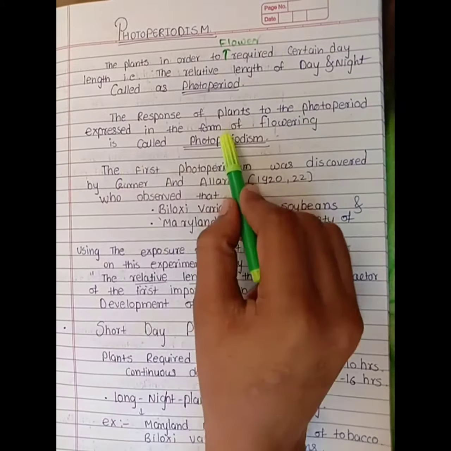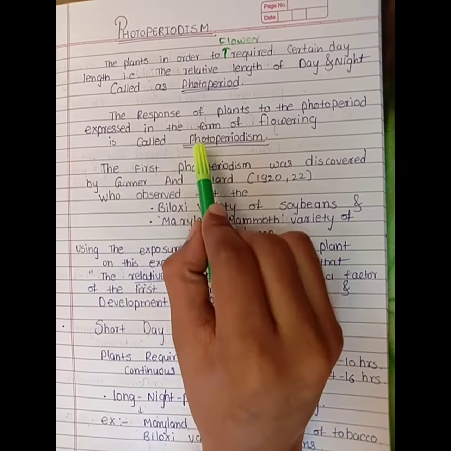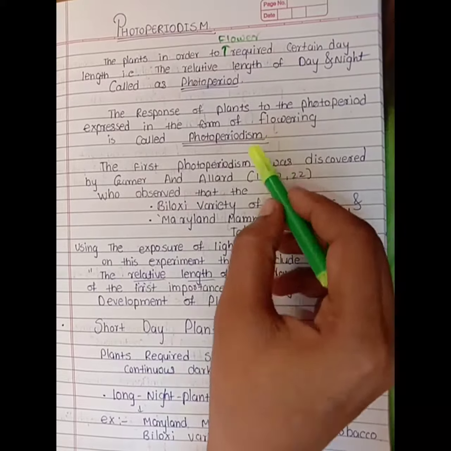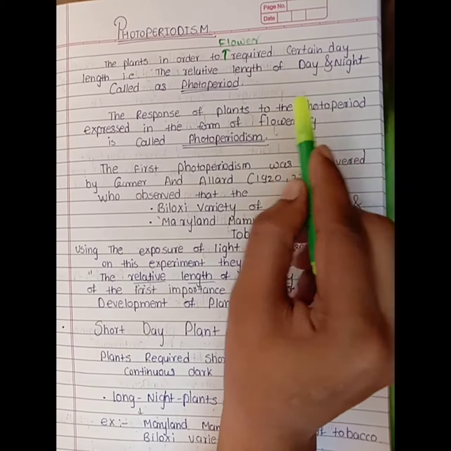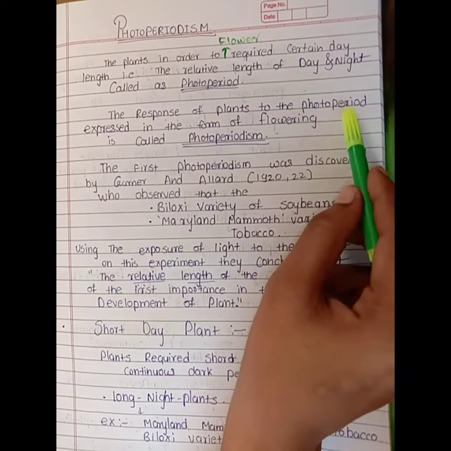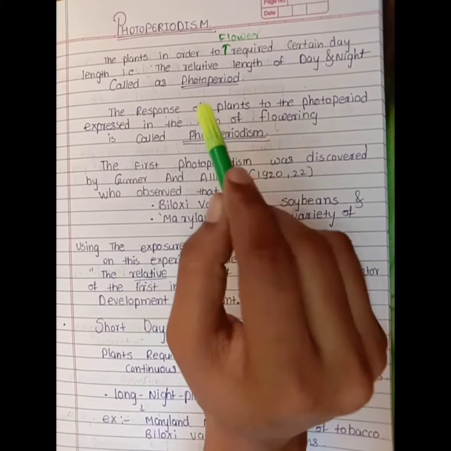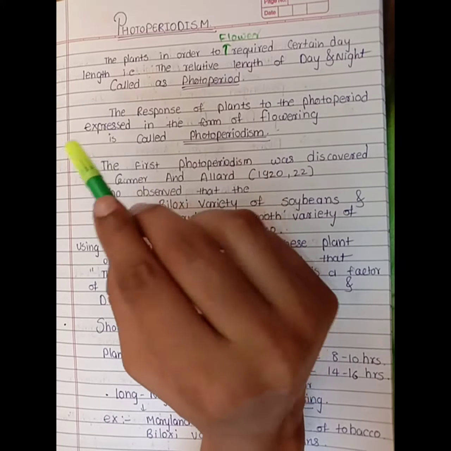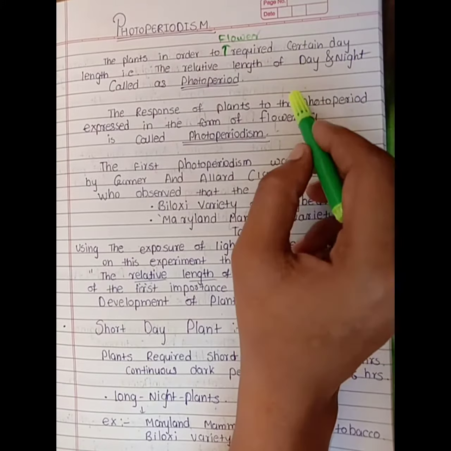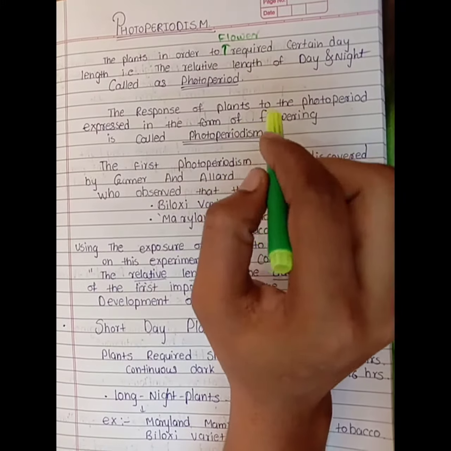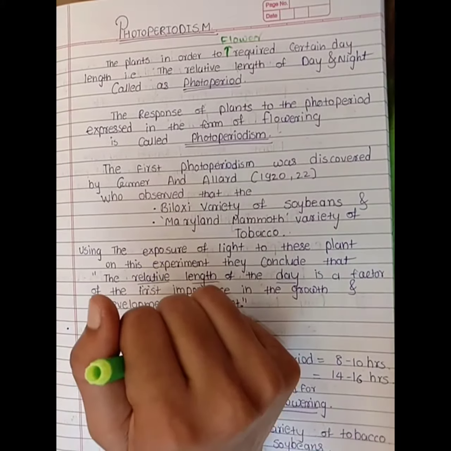The response of the plant to the photoperiod is expressed in the form of flowering. How the plant responds to the photoperiod, and how the photoperiod affects the flowering, this phenomenon is called photoperiodism. In a simple way, it is the whole day length, day and night, in which time the flowering occurs. First we should know the history of photoperiodism.